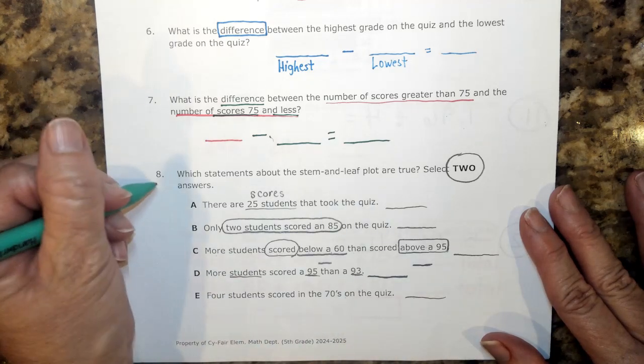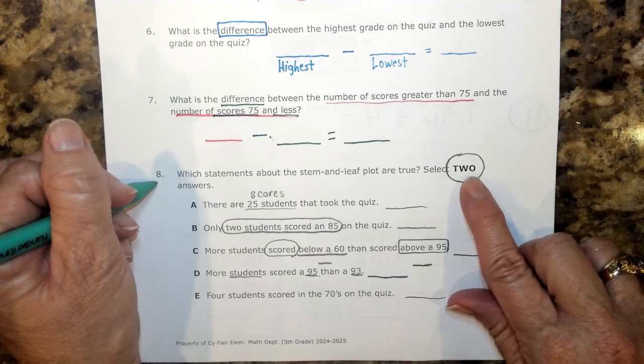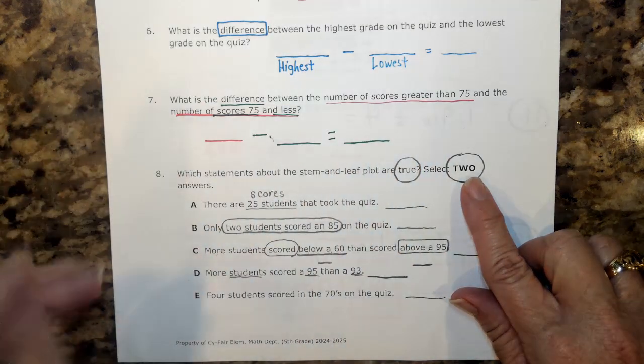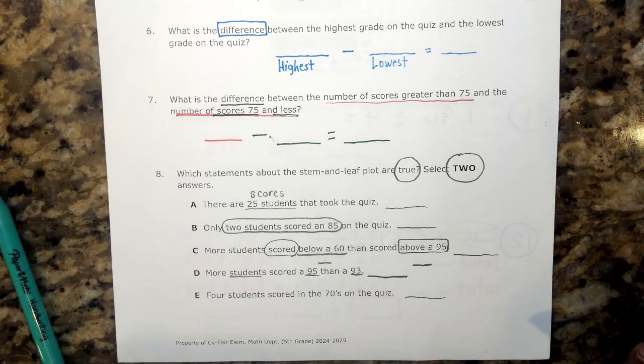Now, boys and girls, I want you to go back and pick 2 answers that you found to be true. And those are your answers. Do that now.